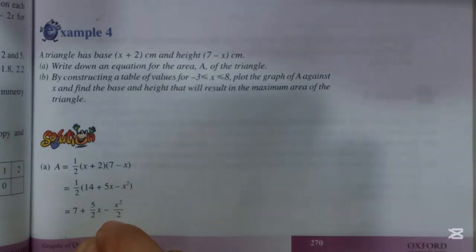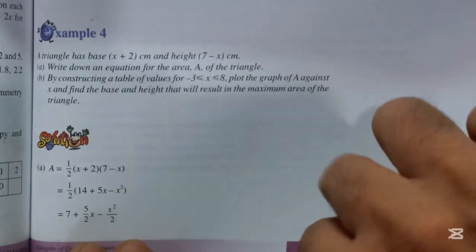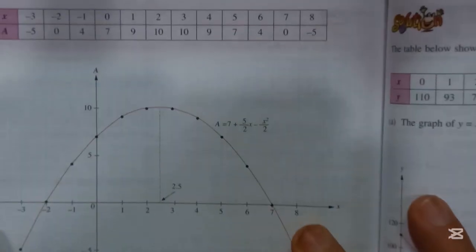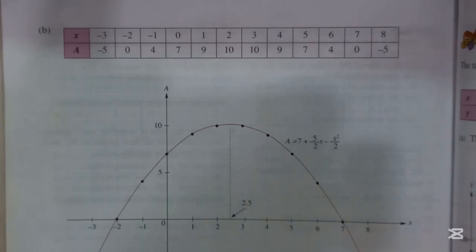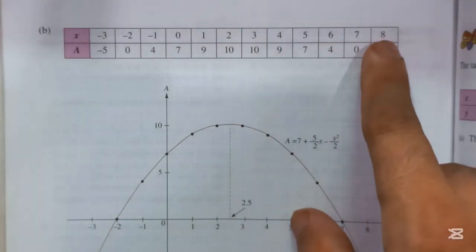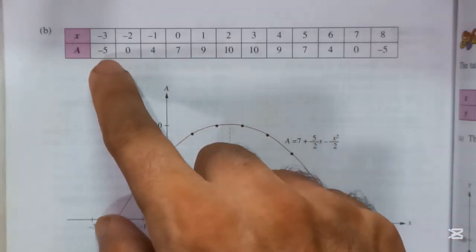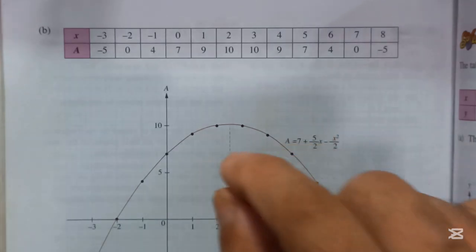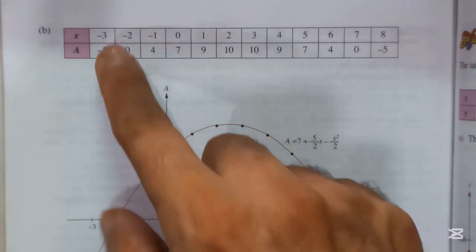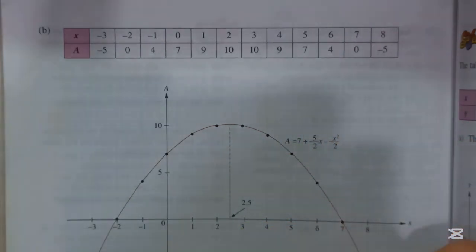So here is the equation now, and here is the condition that we have to follow for the values of x. So look now. First, we will construct a table of the values of x and y, from -3 to 8. Now put these values one by one into the equation, which will give us the corresponding values of A. So here are the values of A. This is not easy to find; it is time consuming and requires a lot of concentration.